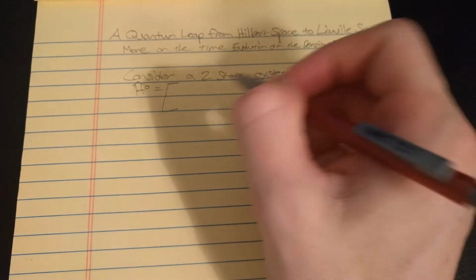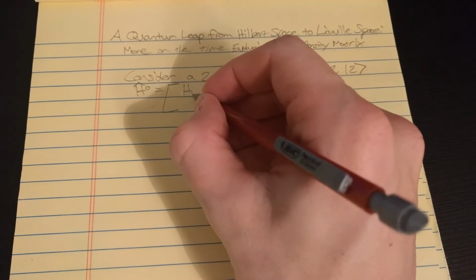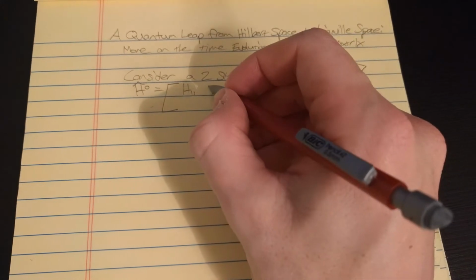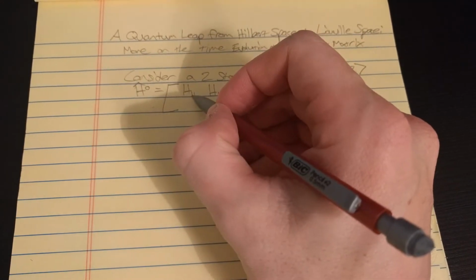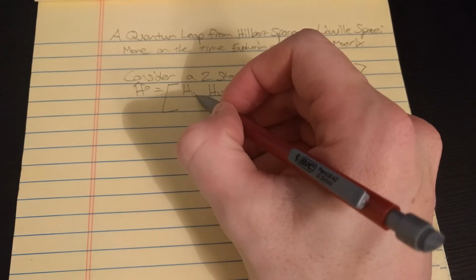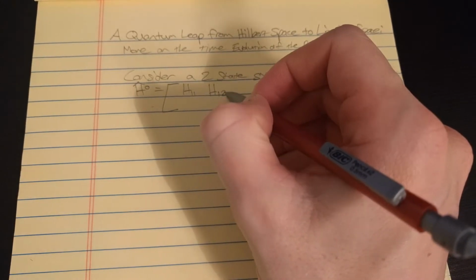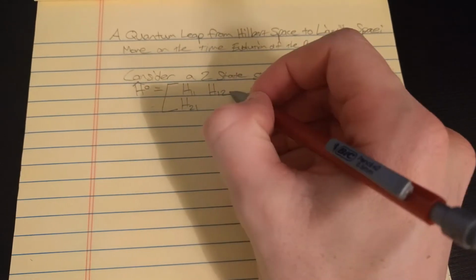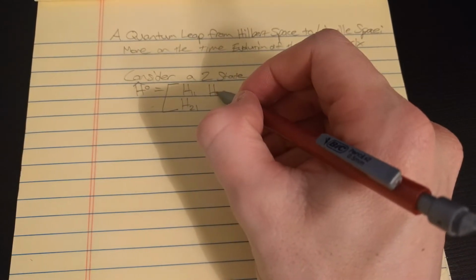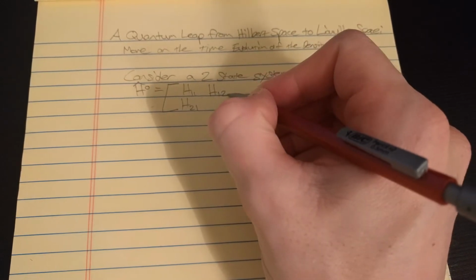The most general way to write the Hamiltonian of a two-state system is to just write out each element explicitly. The first subscript denotes the row, the second subscript denotes the column. So for instance, this element here is the Hamiltonian element that's in the first row, second column.